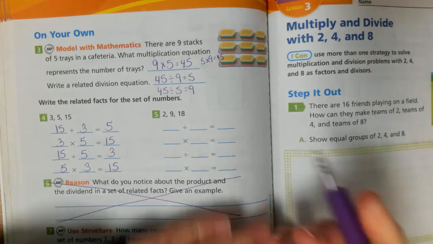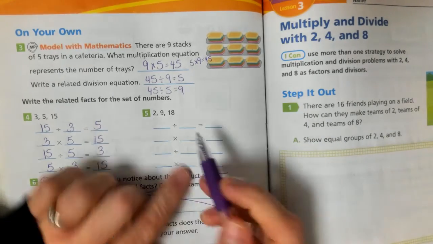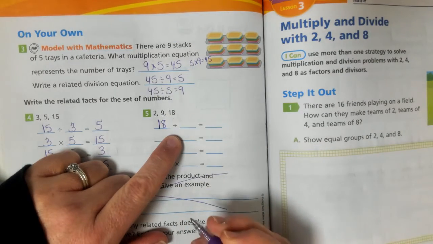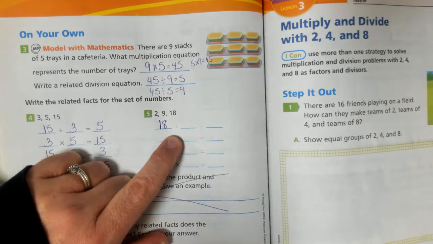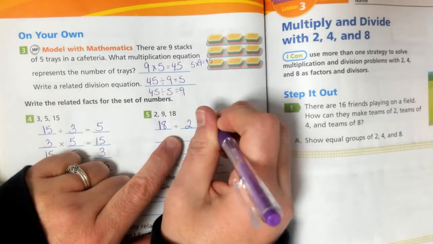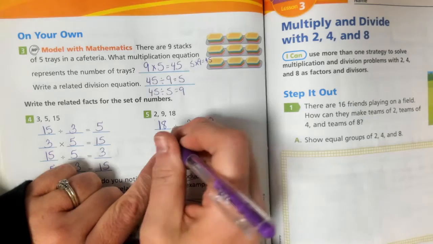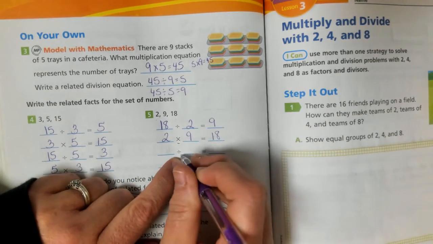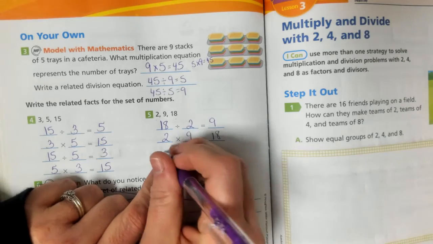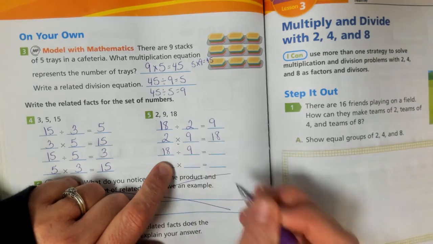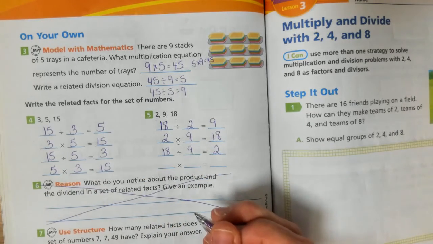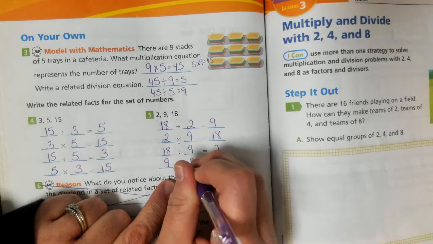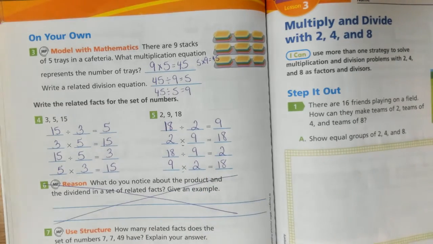And now related facts for 2, 9, and 18. So division, remember 18 goes first, our bigger number. So let's do 18 divided by 2 equals 9. Multiplication, 2 times 9 equals 18. Our other division, we did 18 divided by 2, so this one should be 18 divided by 9 equals 2. And the second multiplication, we did 2 times 9, so this time we need to do 9 times 2 equals 18.